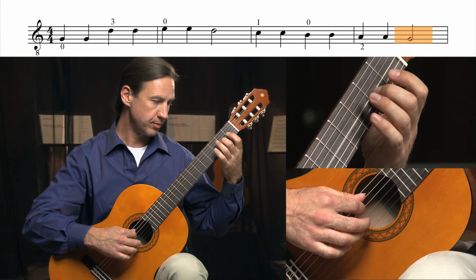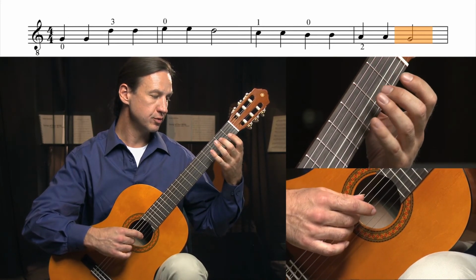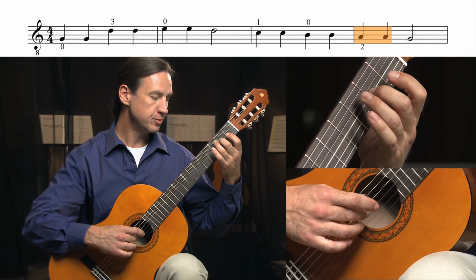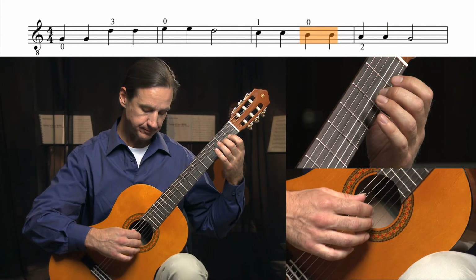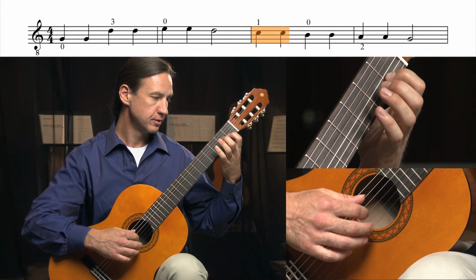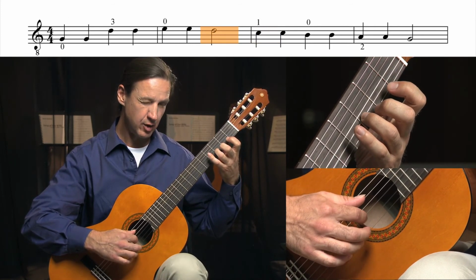Let's go right back up. G 3 more times. 1, 2, 3. And now 2nd finger on A. To the B string. 1st finger for the C note. 3rd finger. And open E string.